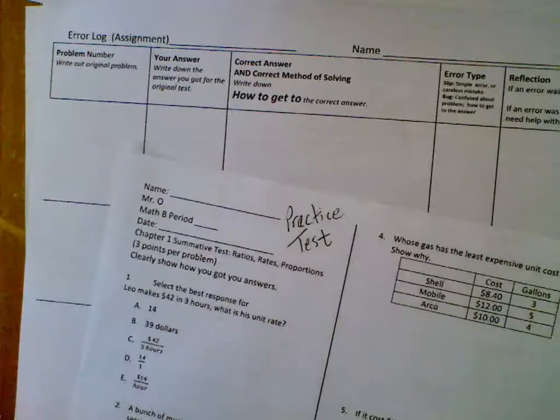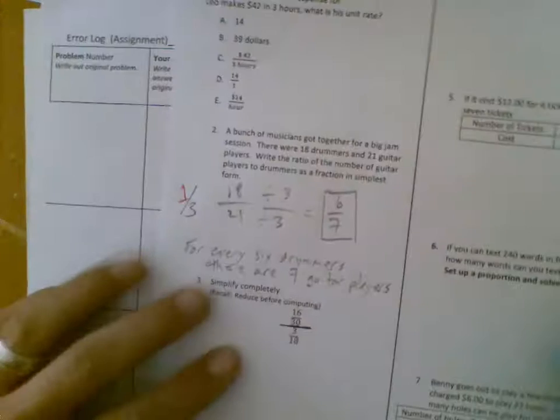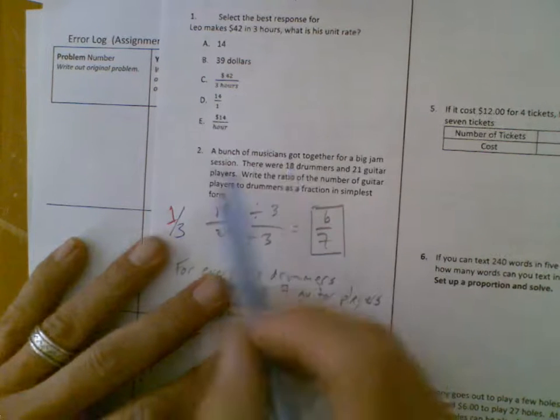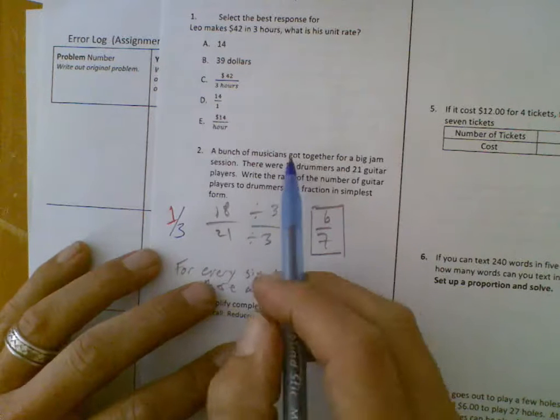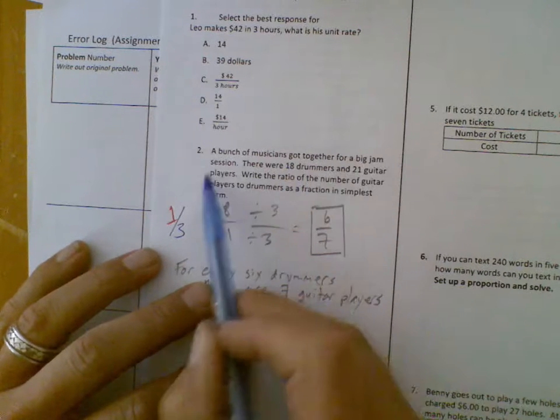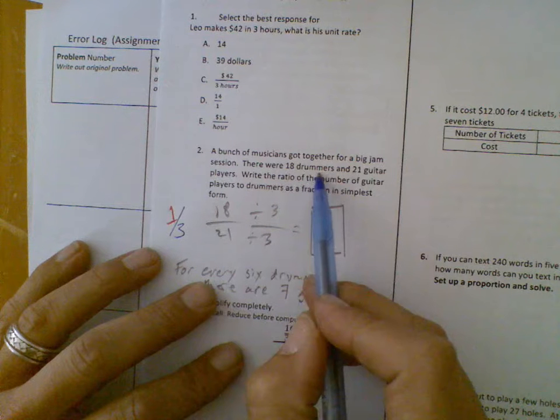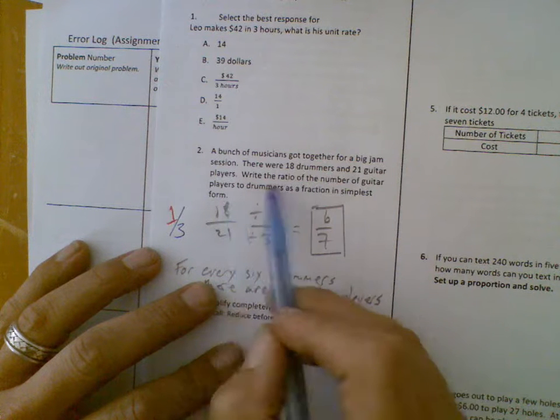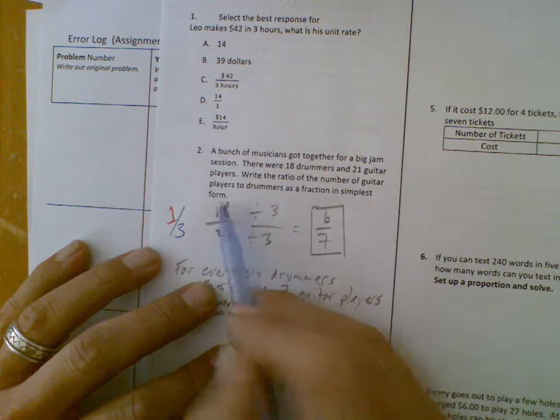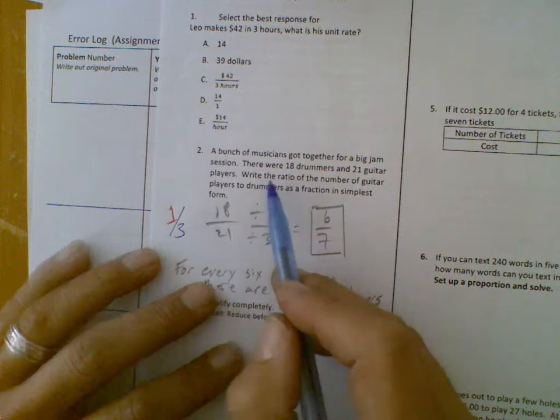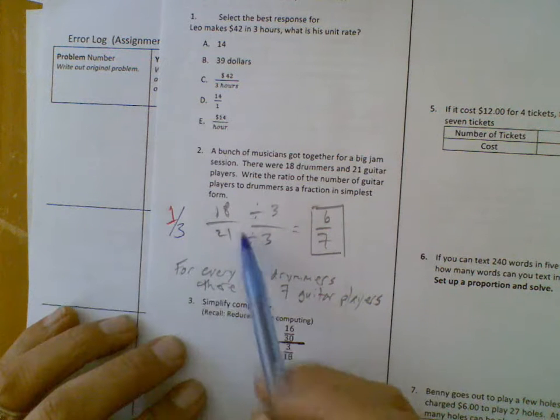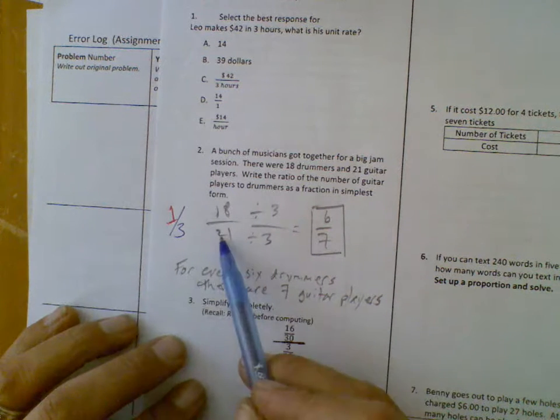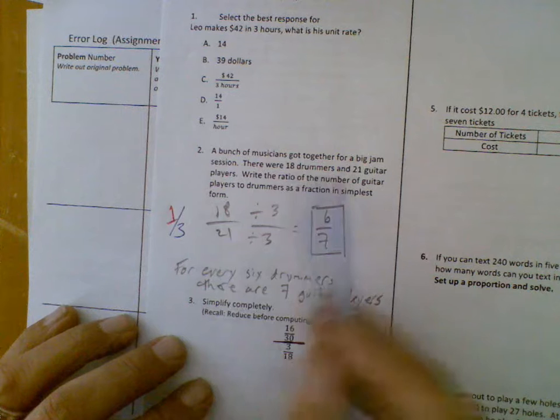So let's look at this given problem and we'll try to put it together. The problem looks like this. A bunch of musicians got together for a big jam session. There were 18 drummers and 21 guitar players. Write the ratio of the number of guitar players to the number of drummers as a fraction in simplest form. So there's the problem, and here's some work a student has done. They put 18 over 21, because there's 18 drummers and 21 guitar players.